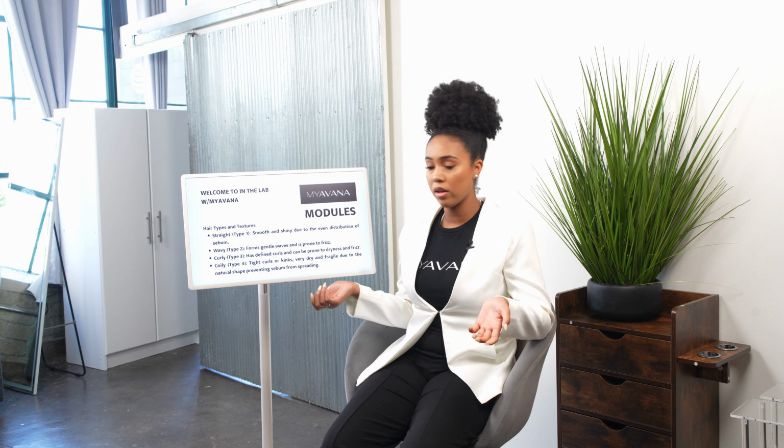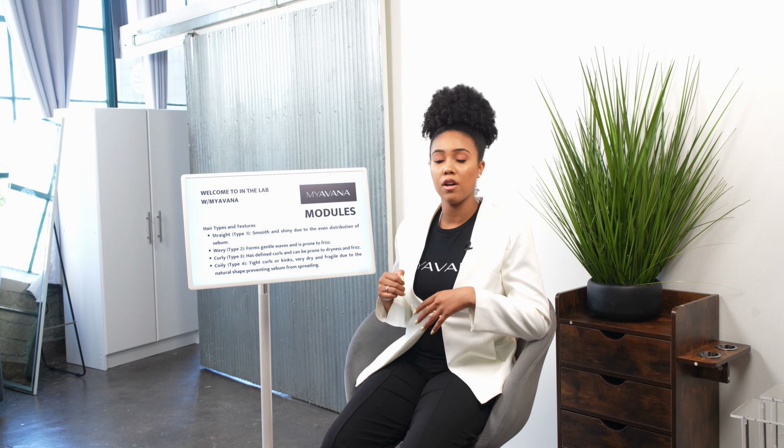And curls also have a wide range where you can start with loose, bouncy curls and you can get to like tight corkscrews. And we also have the coilies and the kinky hair. So we also have a range there as well, kind of tight coils as well as all the way to kinks that don't necessarily define or clump together naturally.